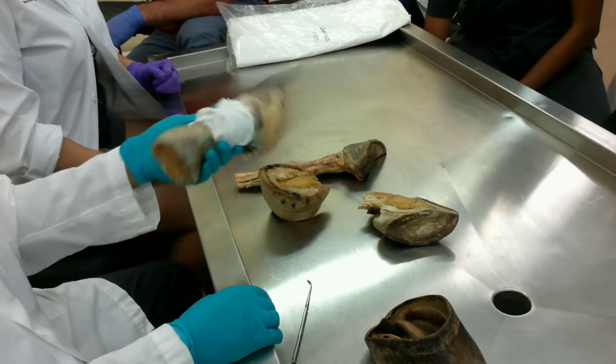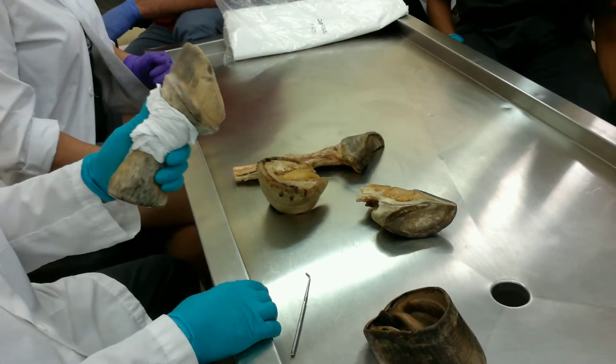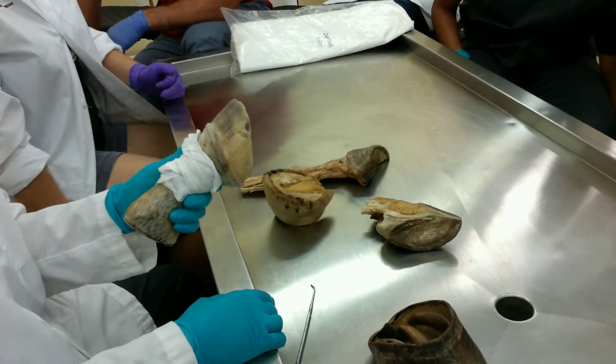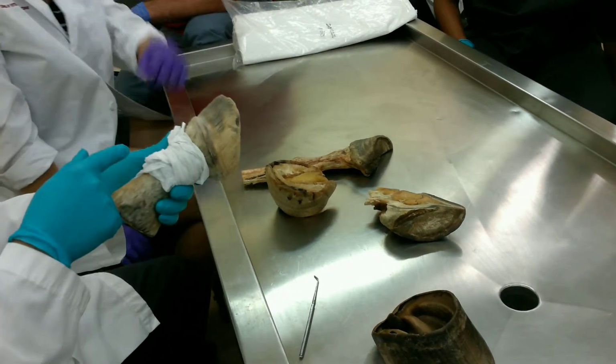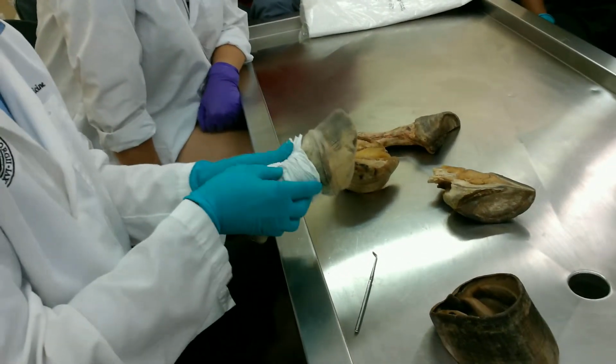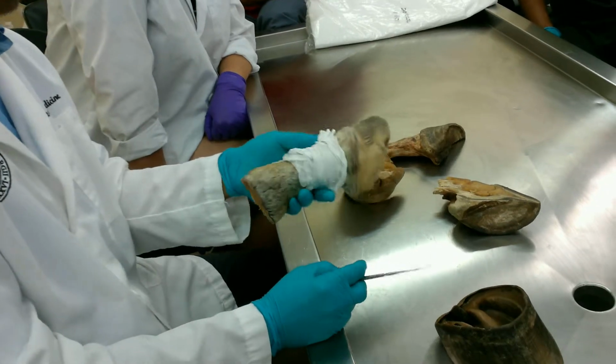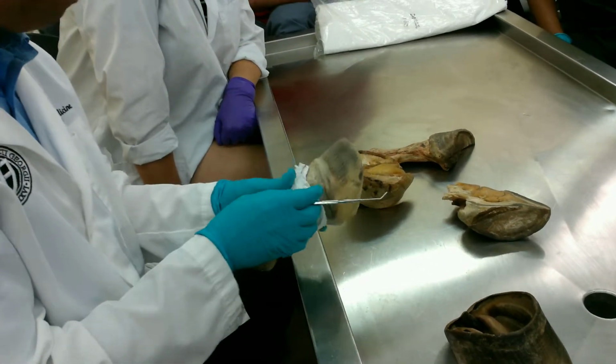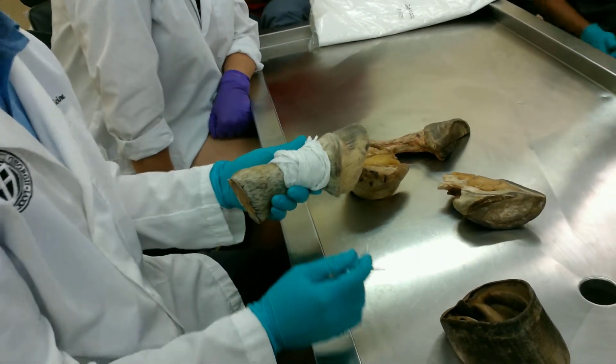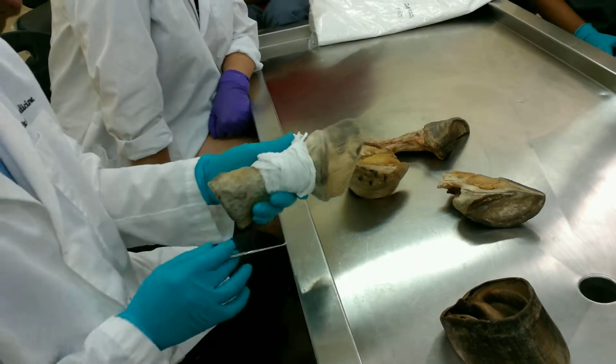And it was not exactly a perfume factory when we first got it. But we managed to lose all of that smell from embalming. Do you keep it in formaldehyde? Yeah, we put it in formaldehyde. Once I finish, it goes.